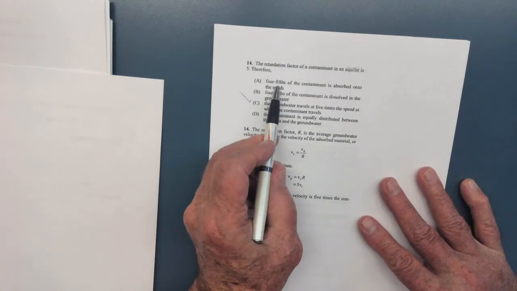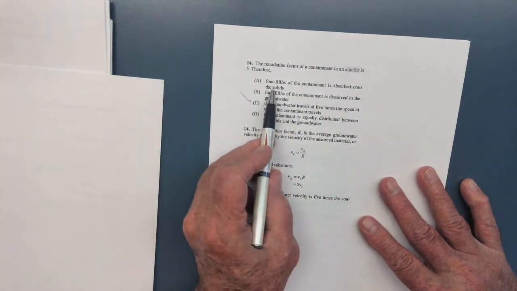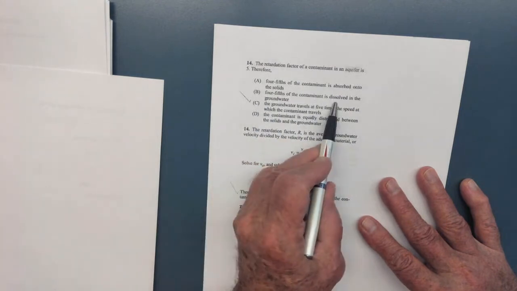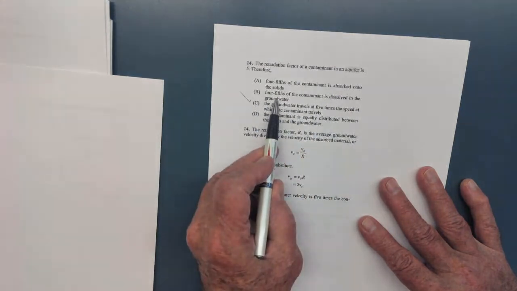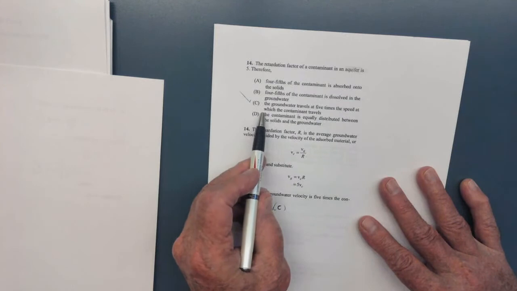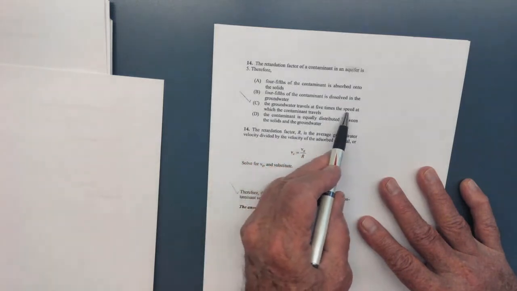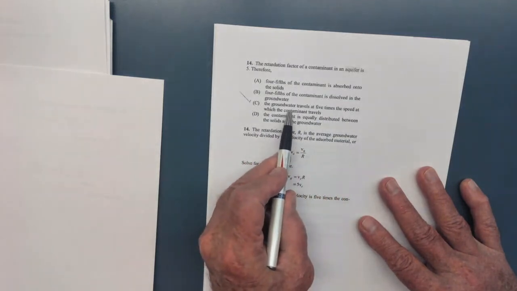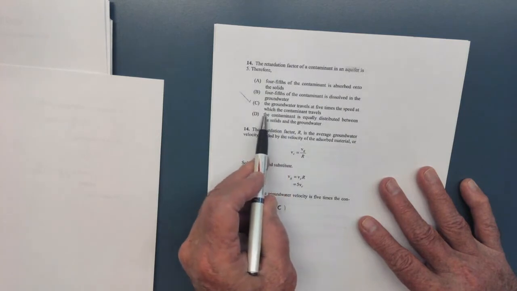And you look at it, it says, well, 4/5 of the contaminant is absorbed into the solids. Well, I don't know that. That doesn't tell me anything about that. 4/5 of the contaminant is dissolved in the groundwater. I don't know that either. And so the groundwater travels at 5 times the speed at which the contaminant travels. That's the answer, okay? And then it says D, the contaminant.